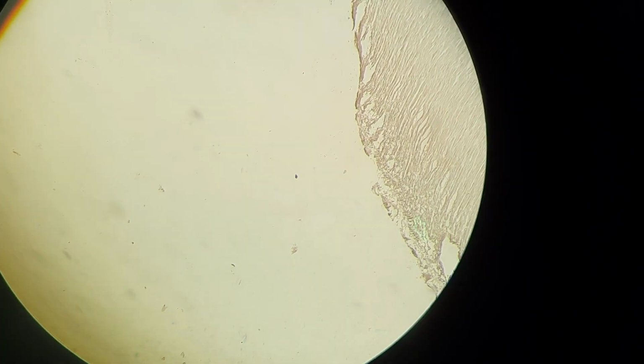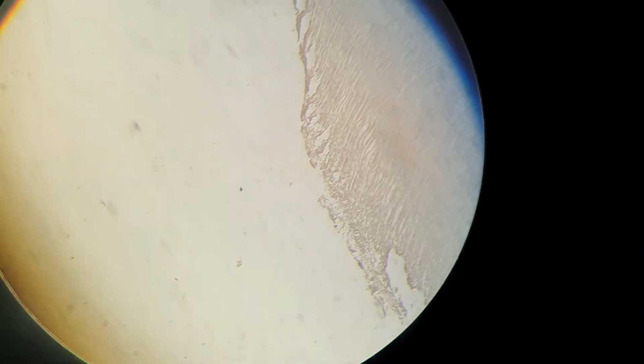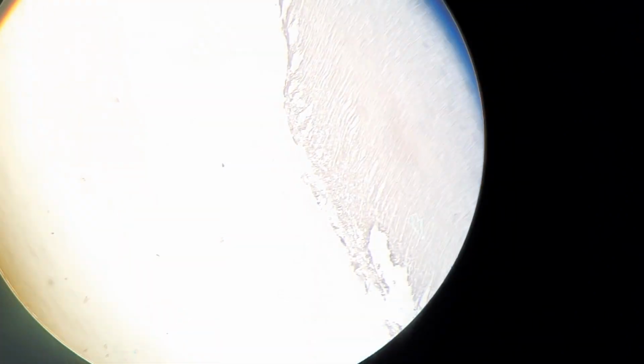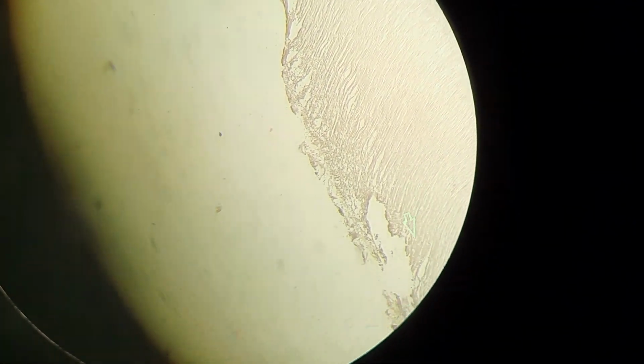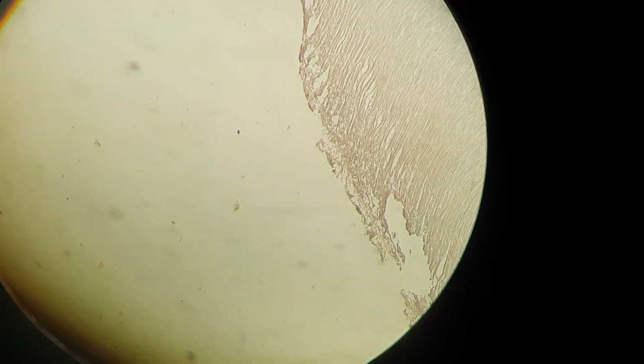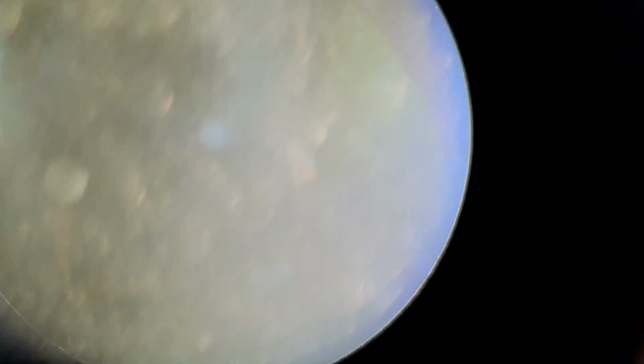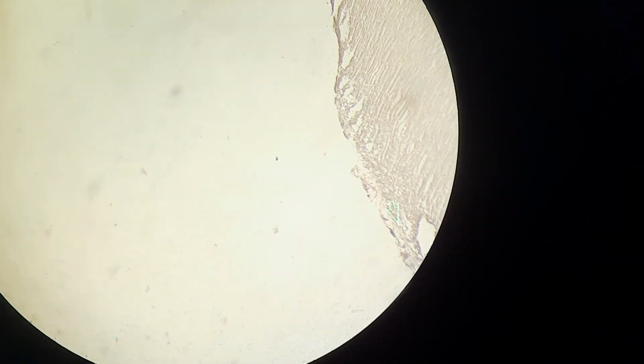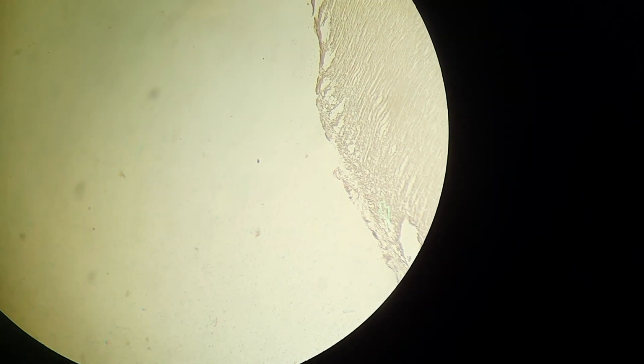Outside are the dentinal tubules, which contain the processes of odontoblast cells. Then at the dentino-cementum junction, you find cementocytes. You see these black dots, these are the cementocytes, and they will form cementum throughout life.